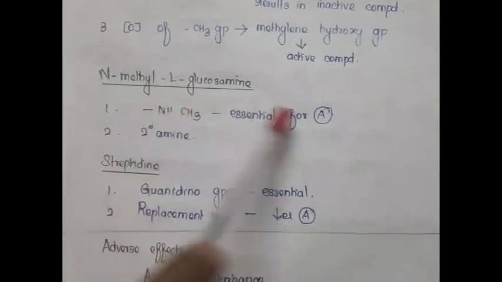Already we have seen that it has an amino-methyl group, that is a methyl amino group. That is essential for activity, and we have seen that it is secondary in nature. That is very, very important. It should not be primary or tertiary. It should be only secondary.